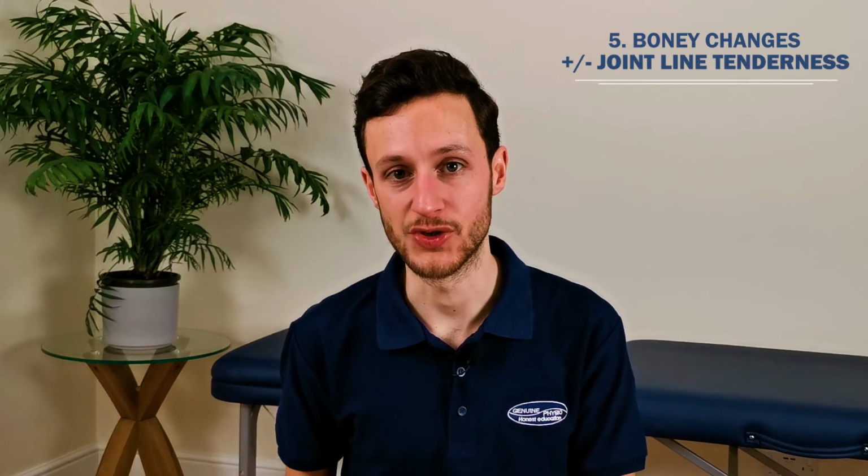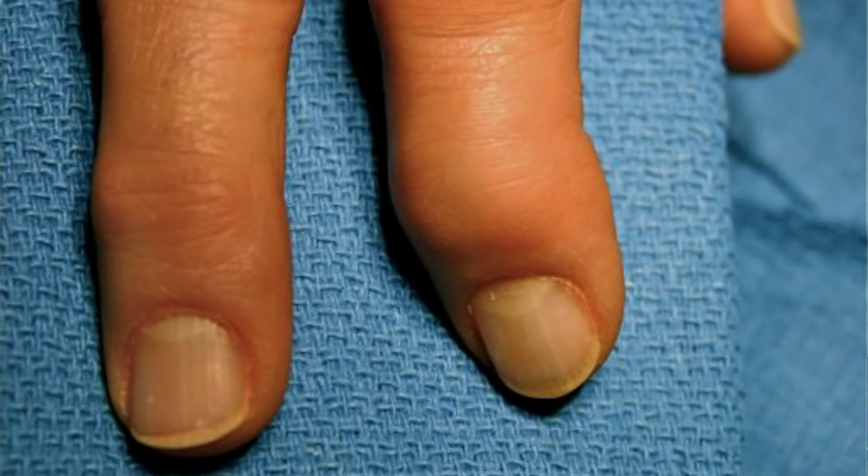Symptom number 5 is visible bony changes and/or tenderness. Now, towards the latter stages of the condition, you can notice some bony changes that occur around the joint and can make it look slightly deformed. You can see this quite commonly in older friends and relatives, particularly around fingers and knuckles. What tends to happen is as the cartilage changes over time, you do get bony growths in the joint and we refer to those as osteophytes.